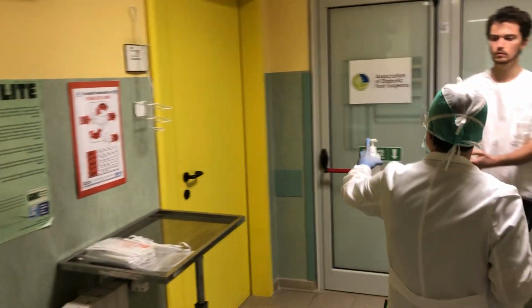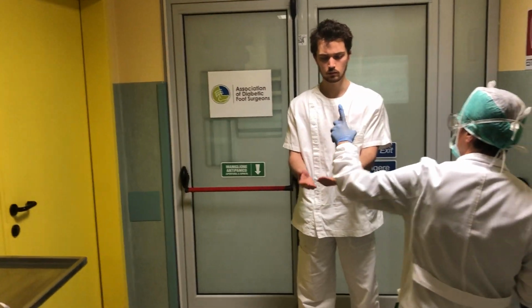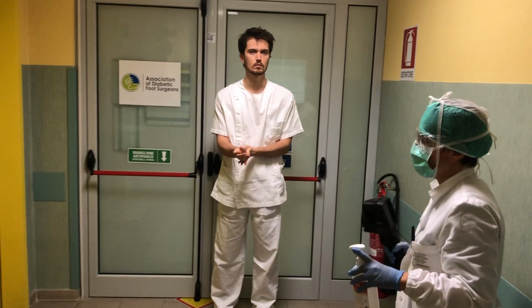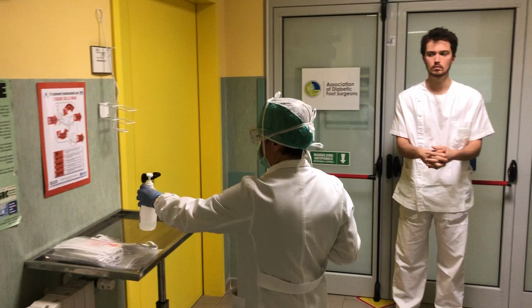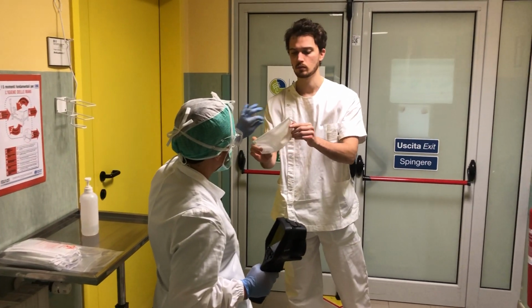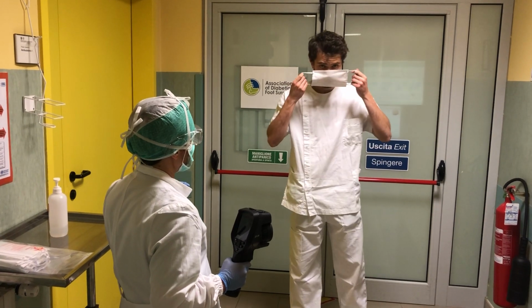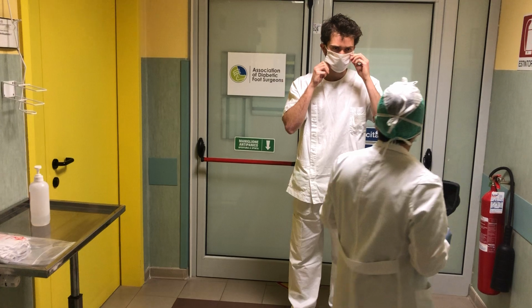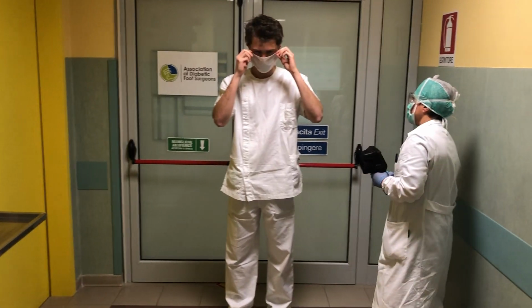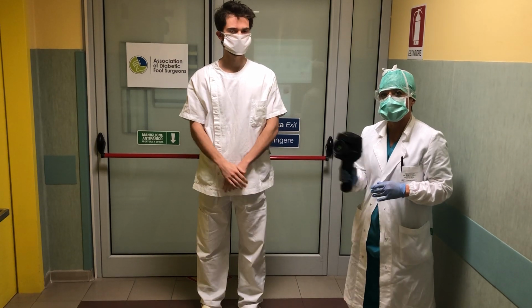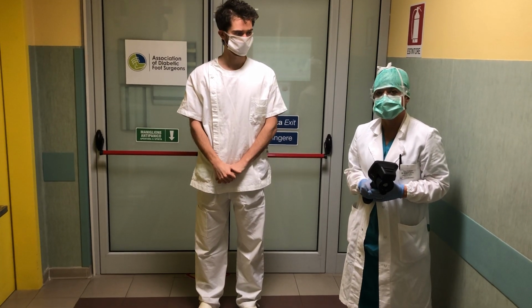give the patient the antiseptic gel in order to wash his hands in the best way he can. And now we give the mask to the patient and we check if he wears it in the best way. And now the patient is ready to go into our section to perform the visit.